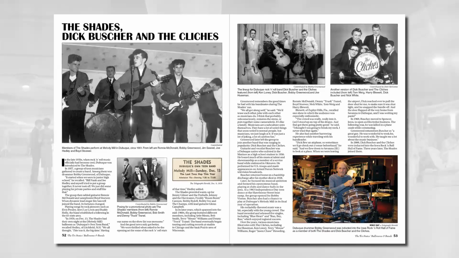Now we'll move into the rock and roll era. Two Dubuque bands, the Shades and Dick Busher and the Clichés, had a couple things in common. First, they both shared a drummer, Bobby Greenwood, who's pictured here at the lower right. And secondly, they've both been inducted into the Iowa Rock and Roll Hall of Fame.